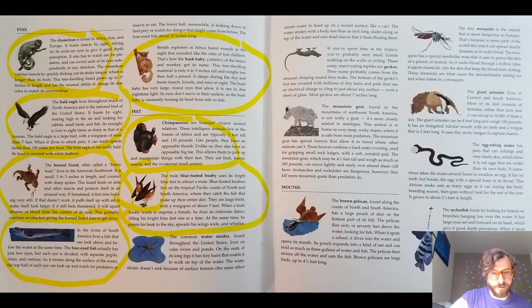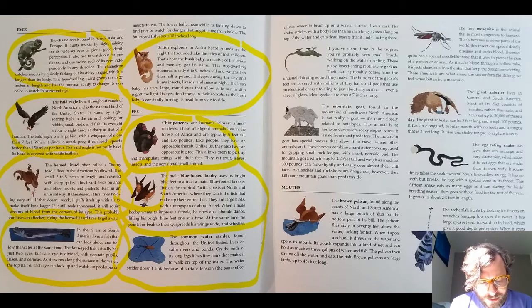The next part, the water strider, using its feet to walk on water. So cool. The common water strider, found throughout the United States, lives on calm rivers and ponds. On the end of its long legs, it has tiny hairs that enable it to walk on top of the water. The water strider doesn't sink because of surface tension. That's the same effect that causes water to bead up on a wax surface like a car. The water strider, with a body less than an inch long, skates along the top of the water and eats dead insects that it finds floating there.